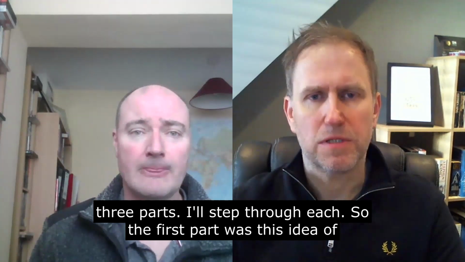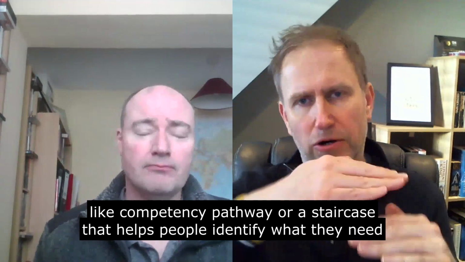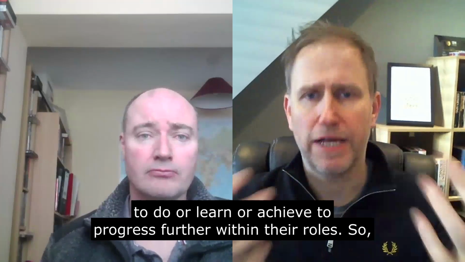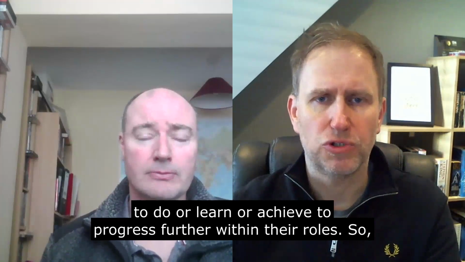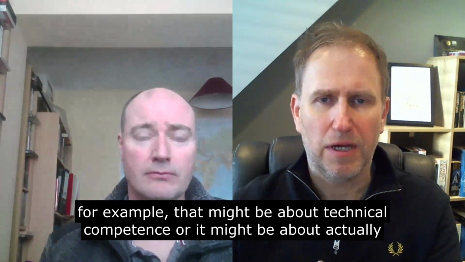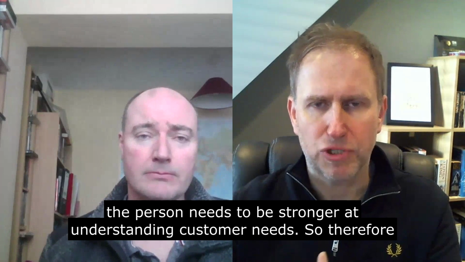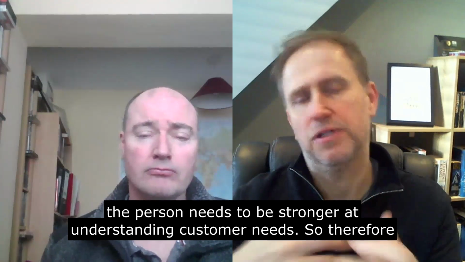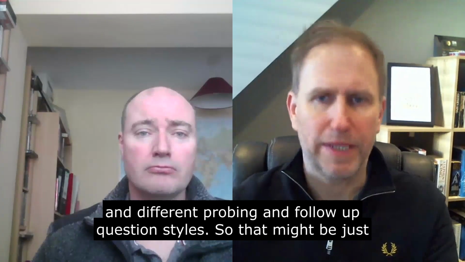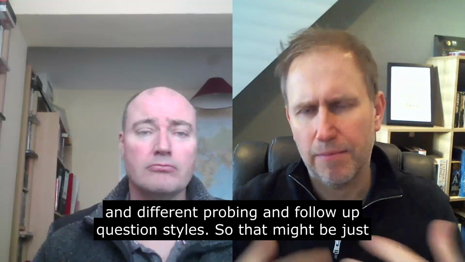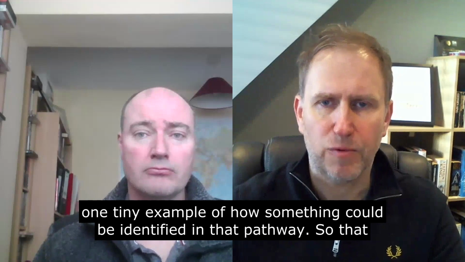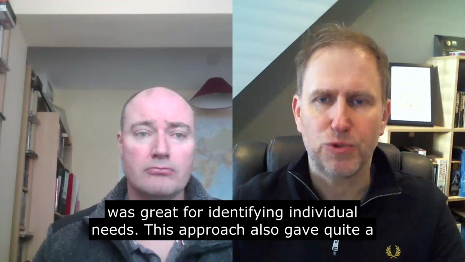So the first part was this idea of a competency pathway or a staircase that helps people identify what they need to do or learn or achieve to progress further within their roles. So, for example, that might be about technical competence, or it might be that the person needs to be stronger at understanding customer needs. So therefore you might help them with questioning techniques and different probing and follow-up question styles. That might be just one tiny example of how something could be identified in that pathway. So that was great for identifying individual needs.